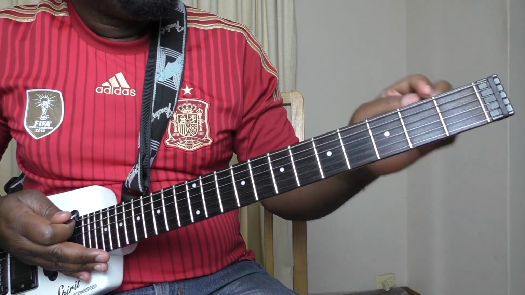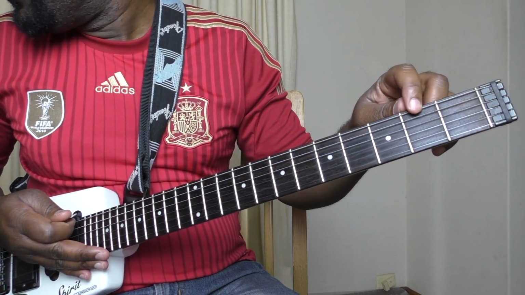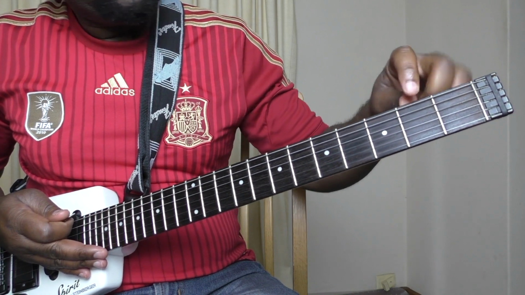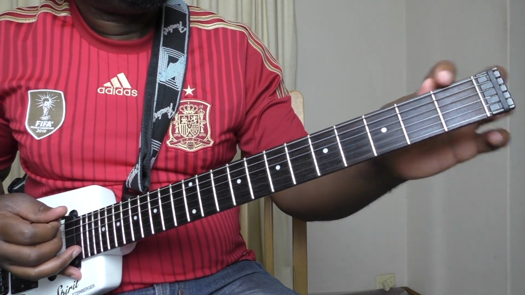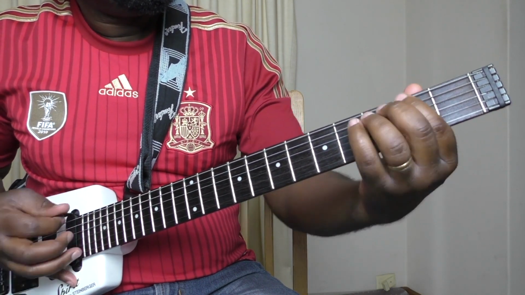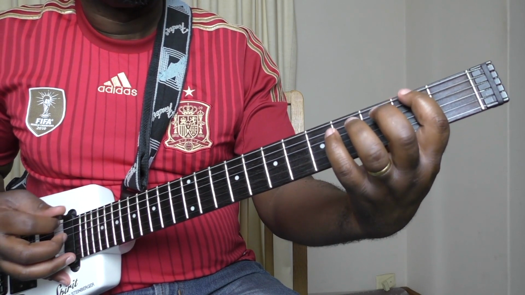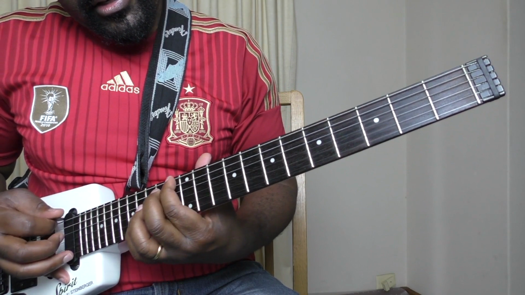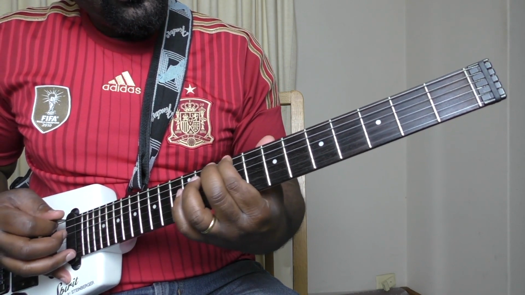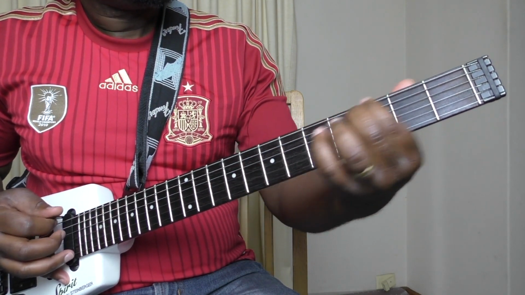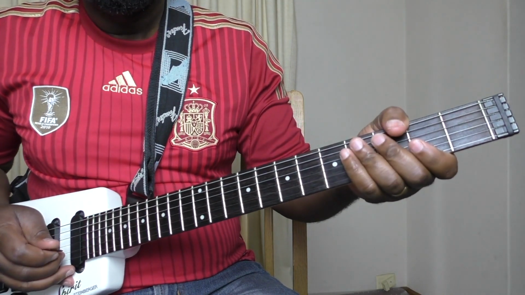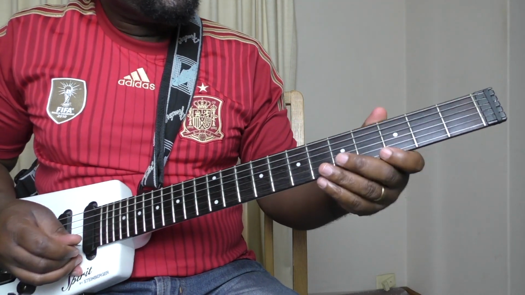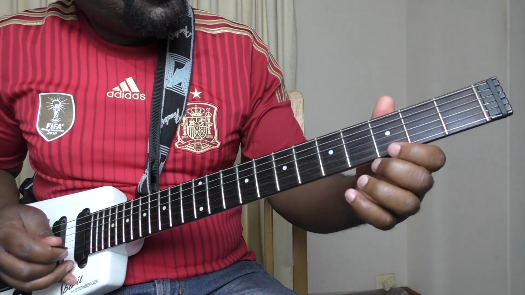Okay, now the other string that we're going to, which is this one here, is F sharp. It's the same: do, re, mi, fa, sol, la, ti, do, ti, la, so, fa, mi, re, do. Okay, so you have played lots of scales there, almost all the major scales.